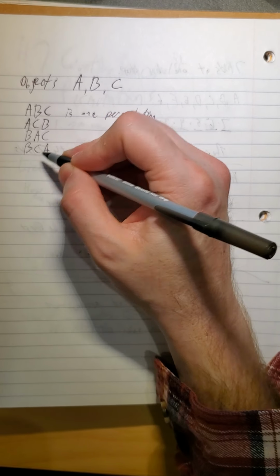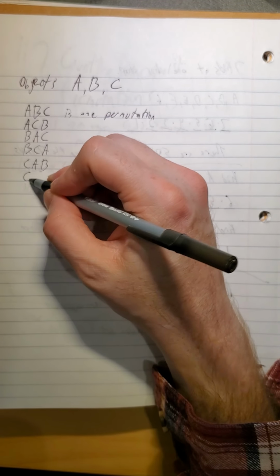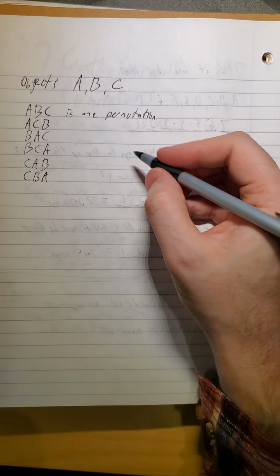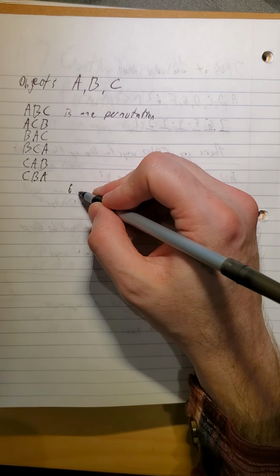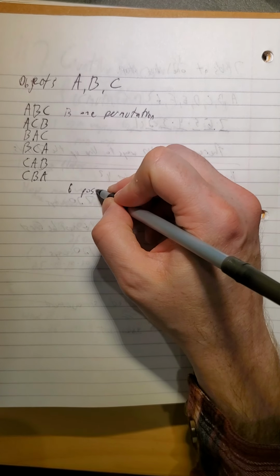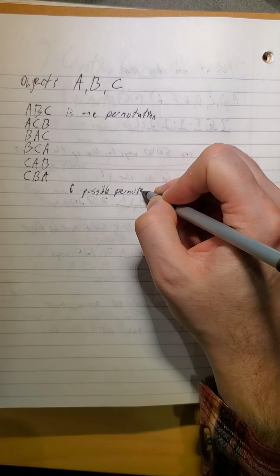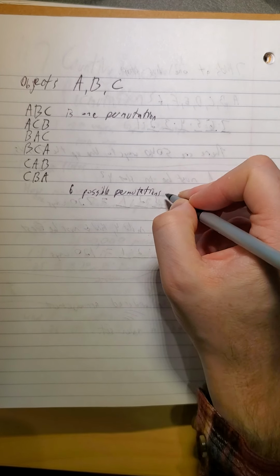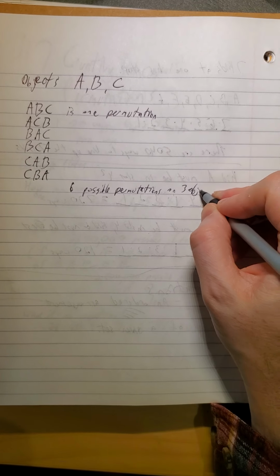BAC, BCA, those are all the ones that'll start with B. CAB, CBA. And those are all of them. There are 6 possible permutations of 3 objects.